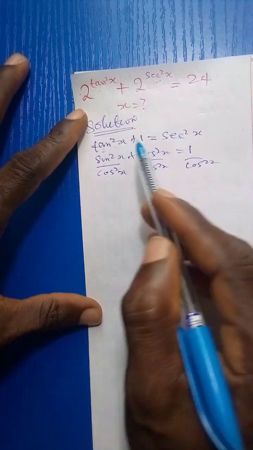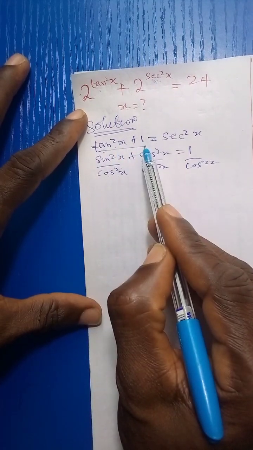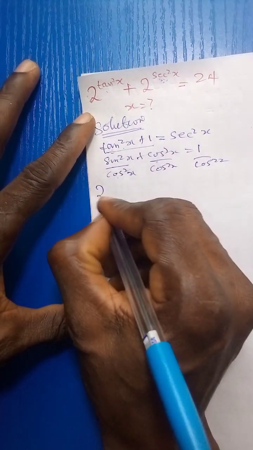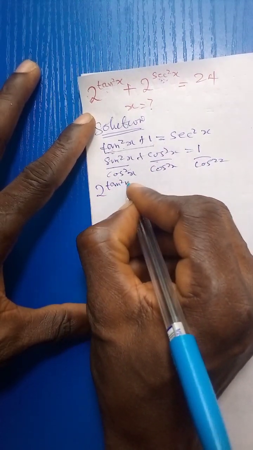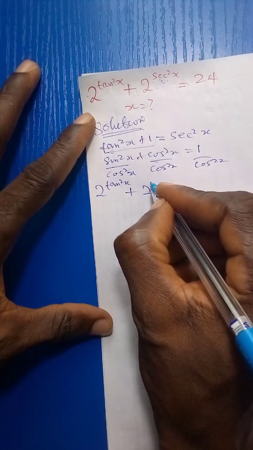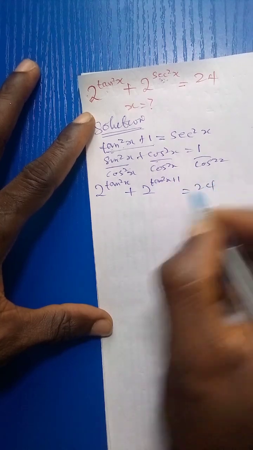So instead of writing sec squared x here, I'll replace it with this tan squared x plus 1. So it becomes 2 to power tan squared x plus 2 to power tan squared x plus 1 is equal to 24.